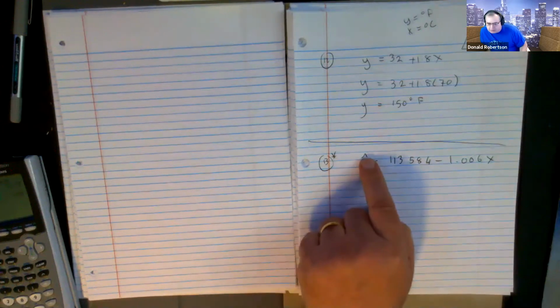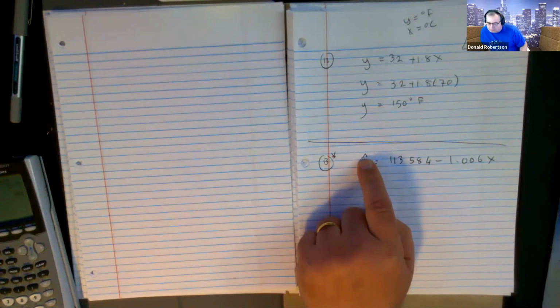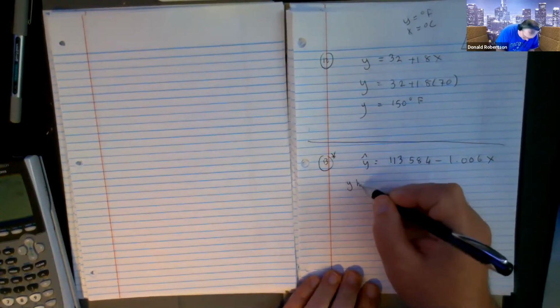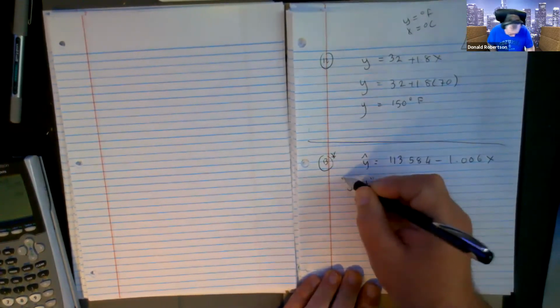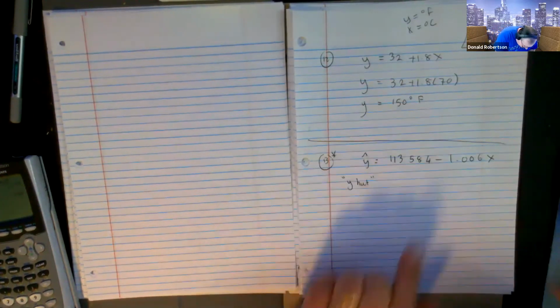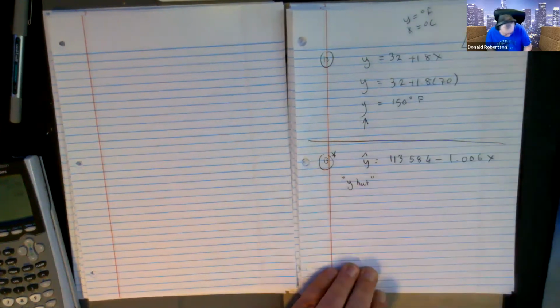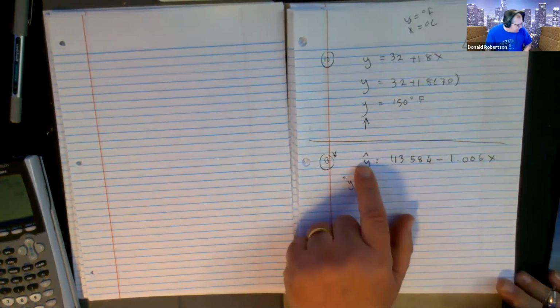And do you see a funny little, well, it's a caret symbol, but it's called a hat. So if you want to say that out loud, you say Y hat. When it's deterministic, they use Y. When it's regression, they use Y hat. I do not like that formula.